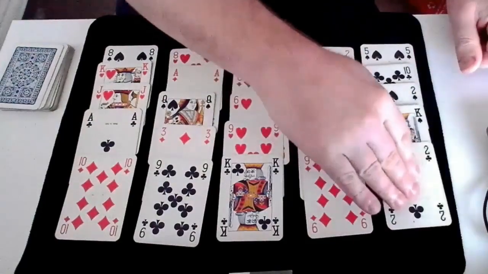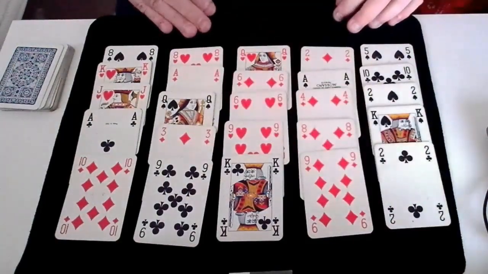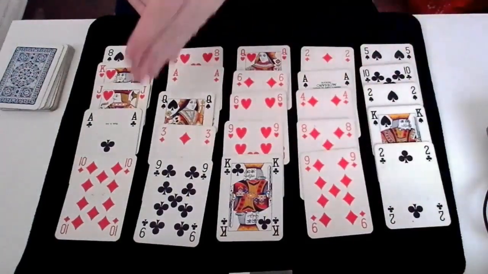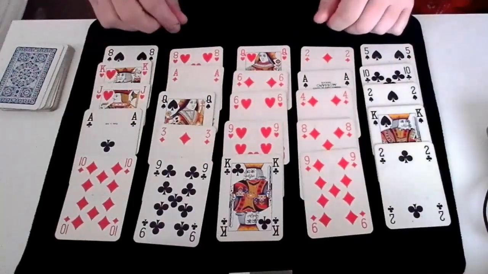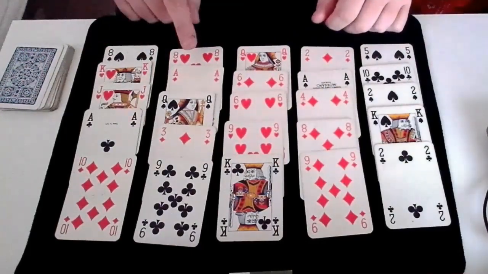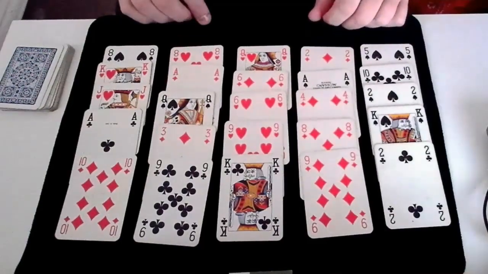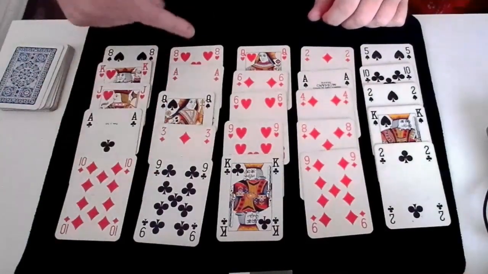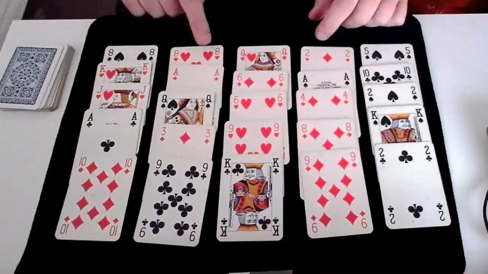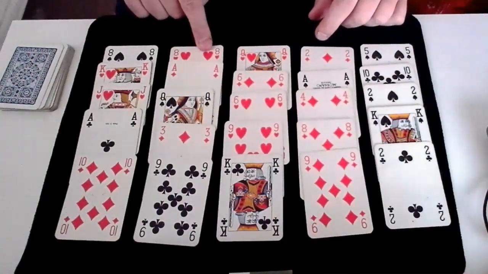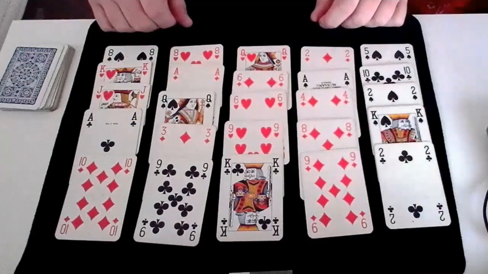Once all the dealing was complete, the magician asked the first spectator which column their card was in. The first spectator indicated to this column here. The magician thought for a while and then indicated that he thought their card was the 8 of hearts. The first spectator was amazed.